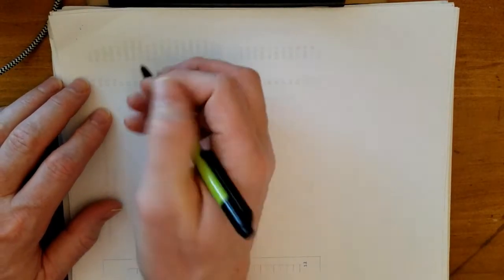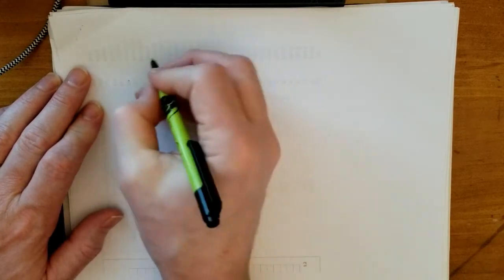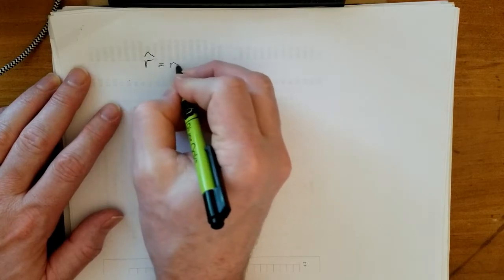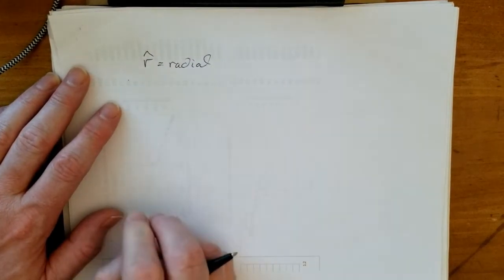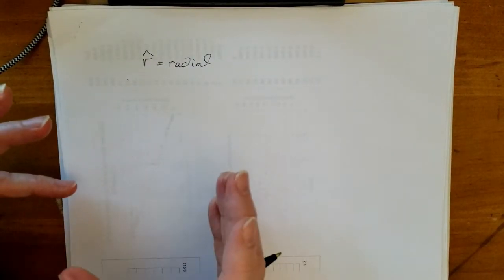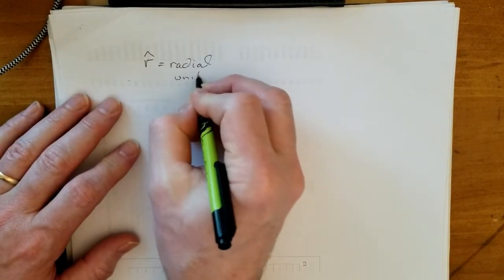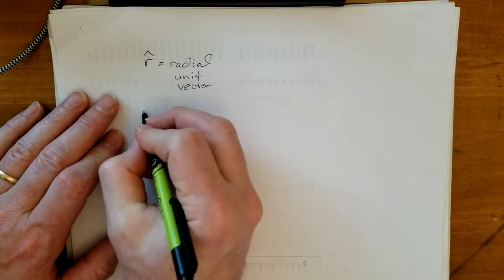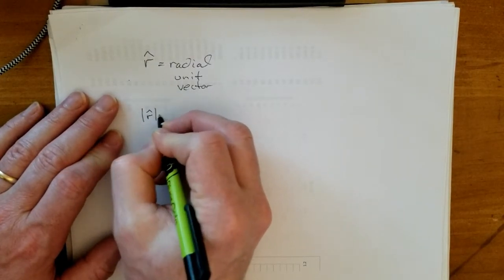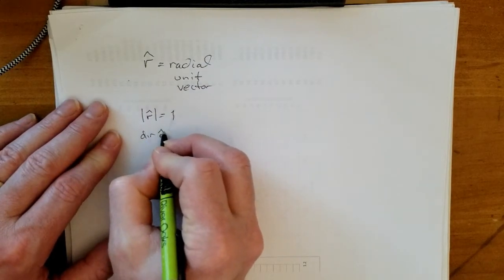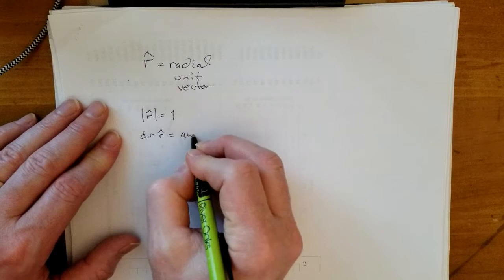In terms of polar form, when you get to circular motion, sometimes it's helpful to think of it slightly differently. So I'm going to introduce another unit vector called r hat. This is a radial unit vector. This one is a little bit narrower in definition than I hat and j hat. The magnitude of r hat is still 1, and the direction of r hat is away from center.